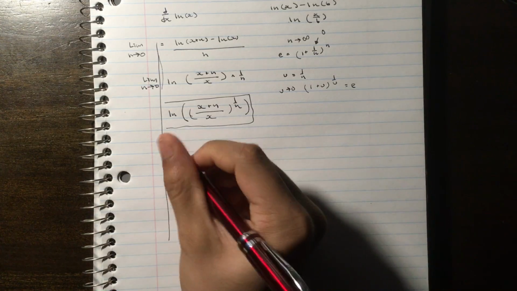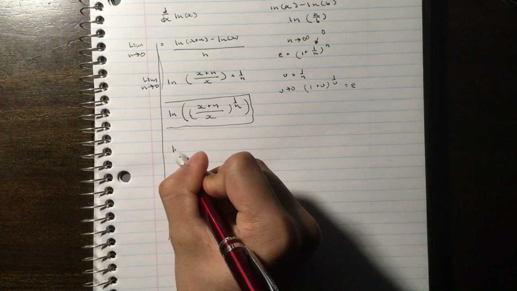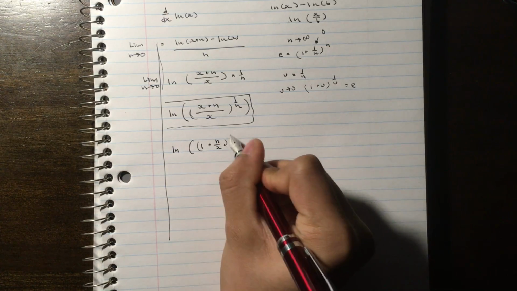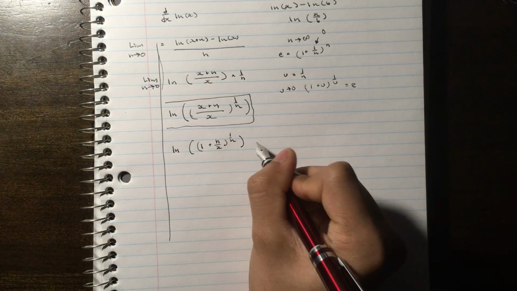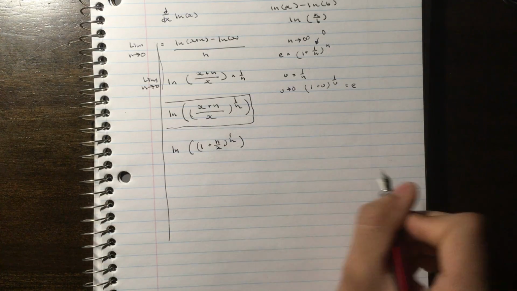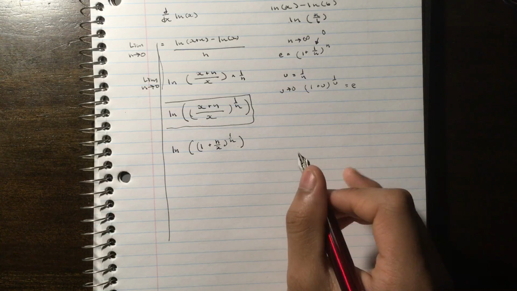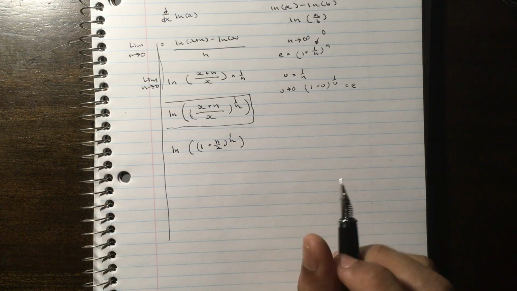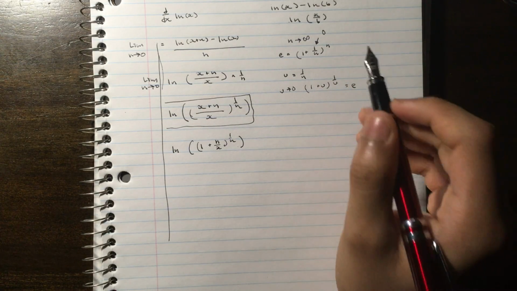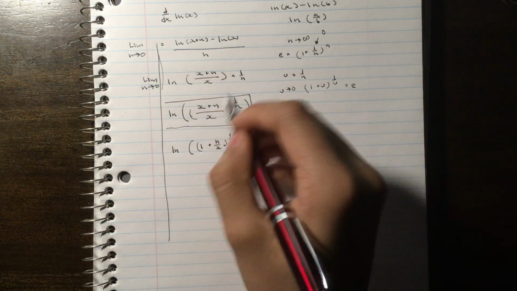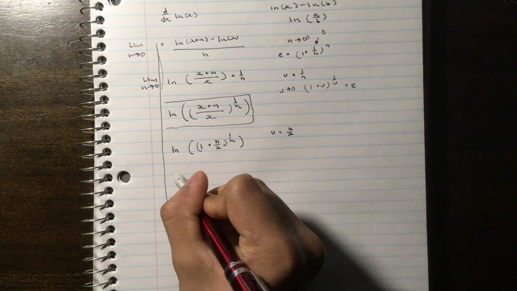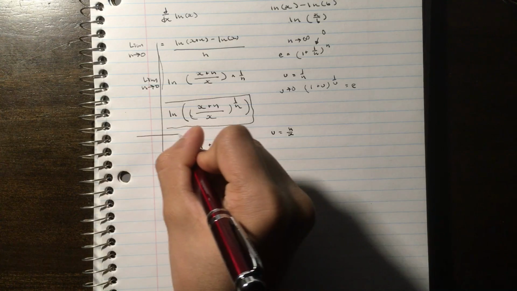Okay, now we'll start playing around with this. We have ln of (1 plus n over x) raised to the power of 1 over n, which must be equal to something. This is our derivative of e to the ln of x. We'll do a u substitution here: u is equal to n over x. So now the limit will change over here.